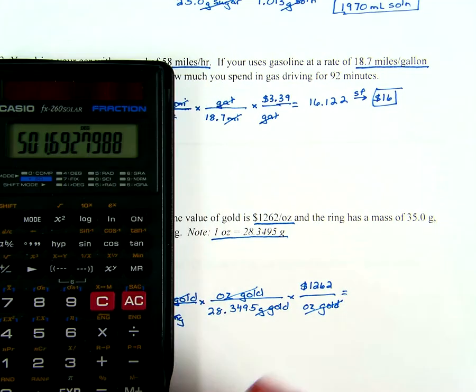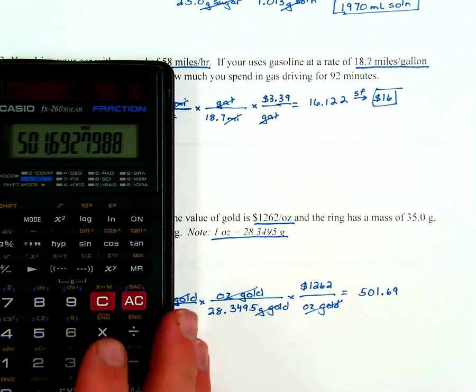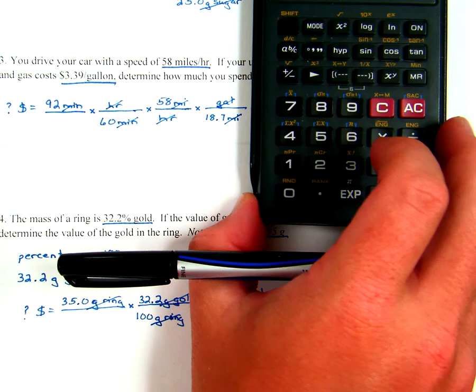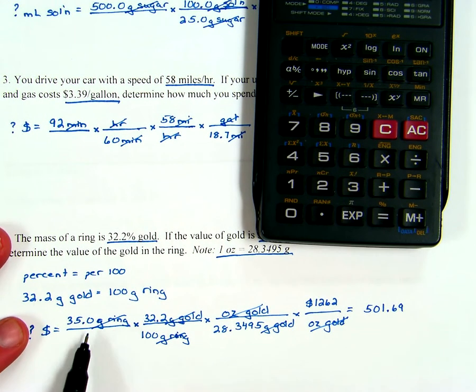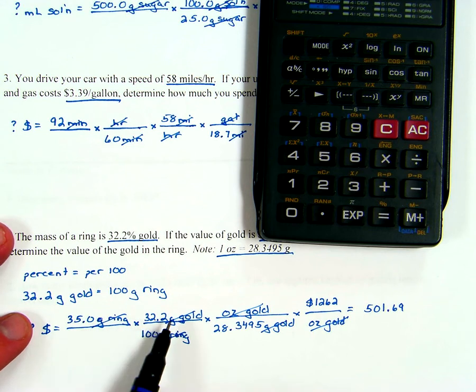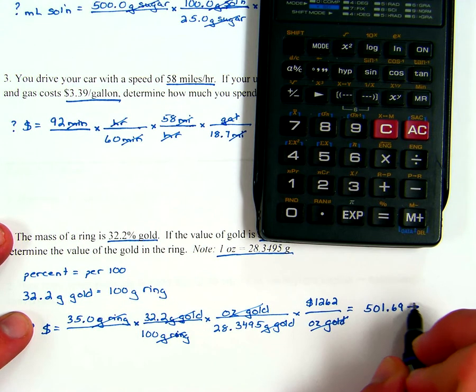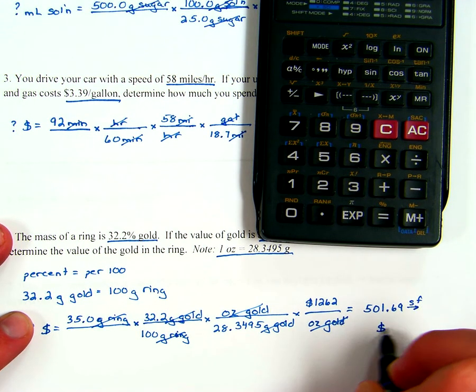501.69. Thinking about sig figs here, the measured values, grams, the mass of the ring would have to be measured, as would the percentage. Those are both 3 sig figs, so that'll limit me to 3. Both of those would have more than 3. So to 3 sig figs, the gold in my ring is worth $502. And that's the end of the video.